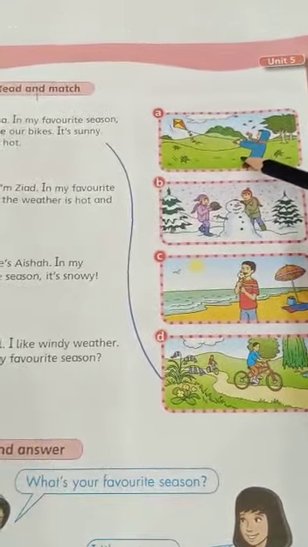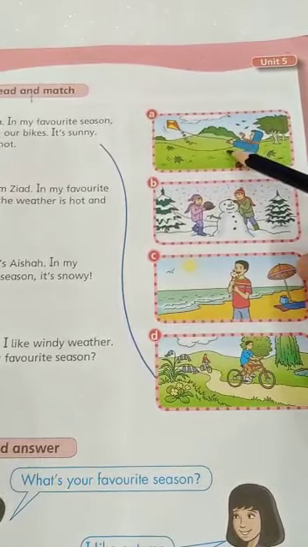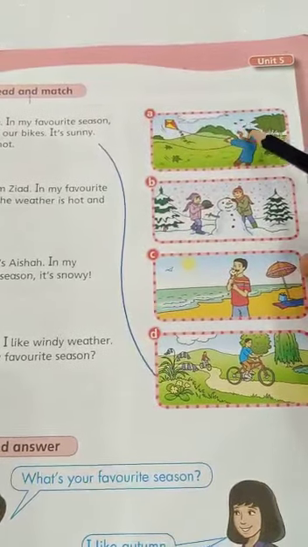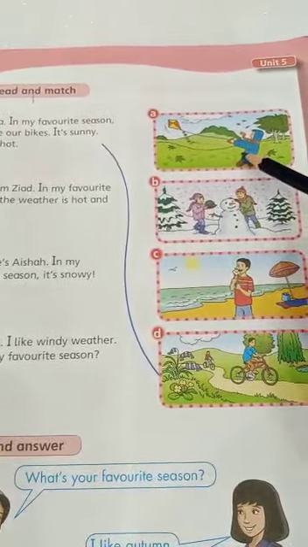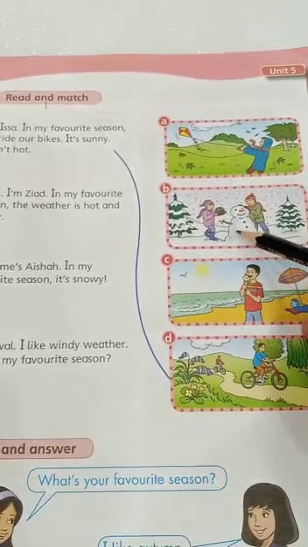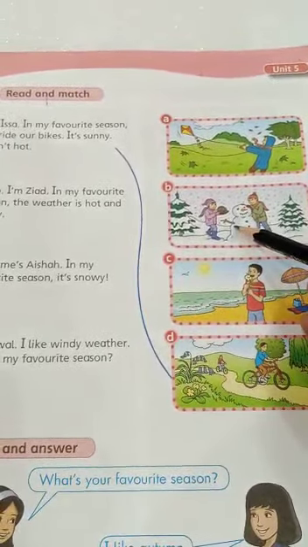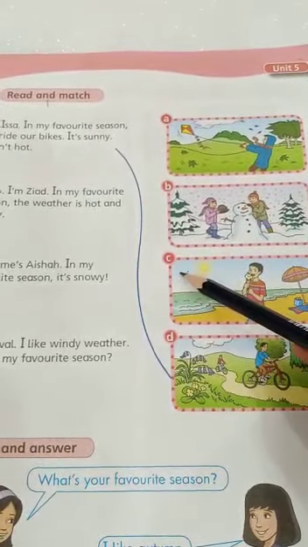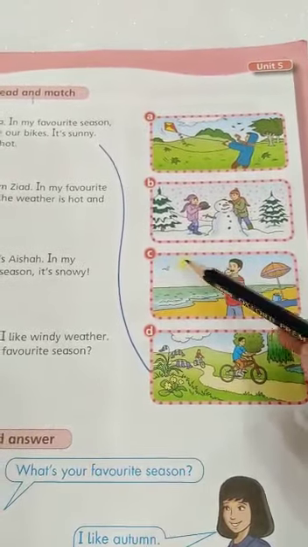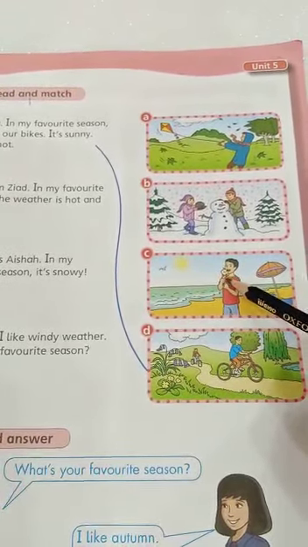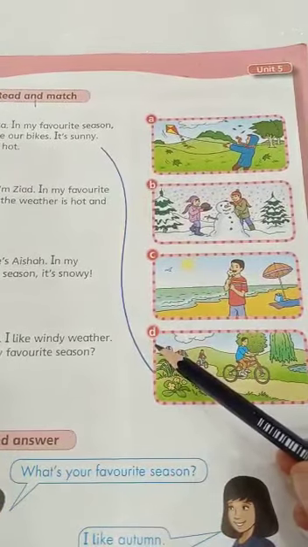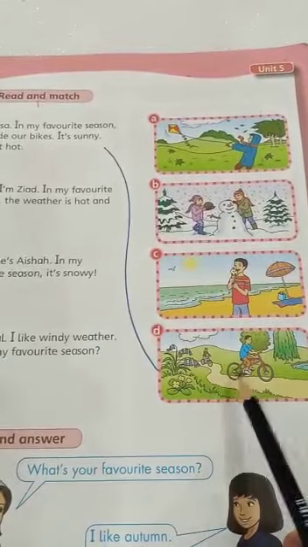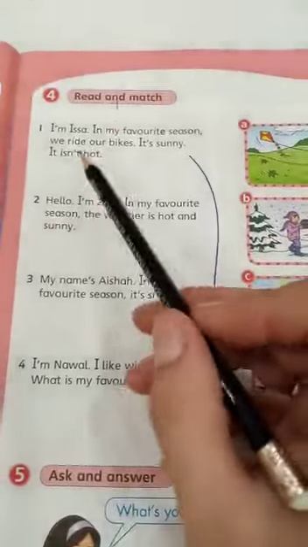Look at picture number 1. What's the weather like in picture A? It is windy. What's the weather like in picture B? It is snowy. What's the weather like in picture C? It is hot. It's hot and sunny. You can eat ice cream. What's the weather like in picture D? It is sunny. It's warm and sunny.